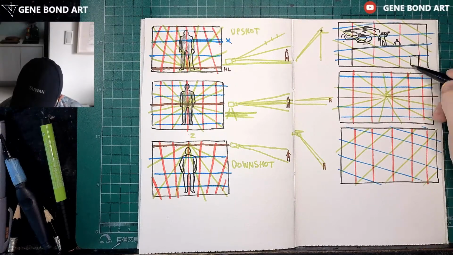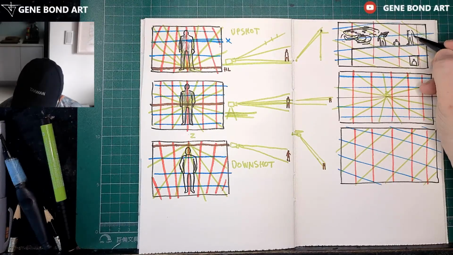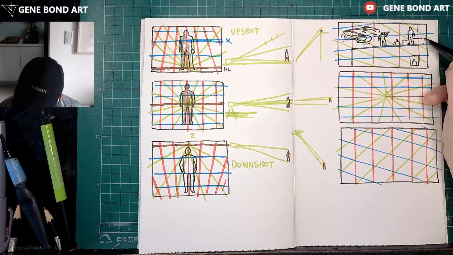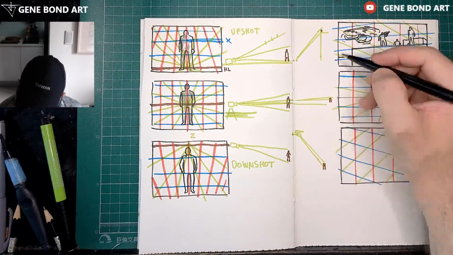And here somebody in a window also. And here maybe some stuff on a roof. Some other building here.